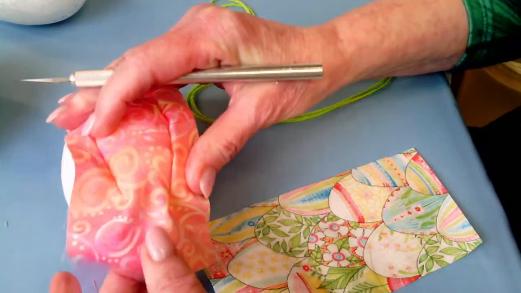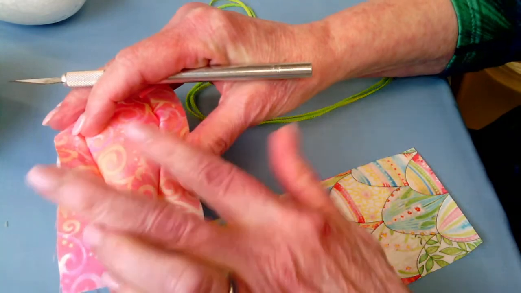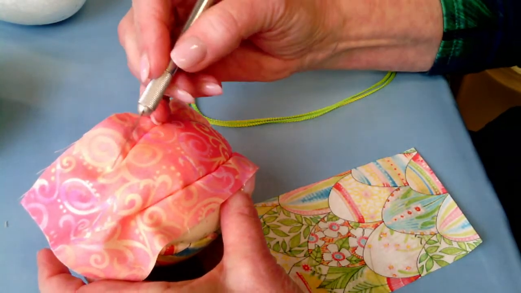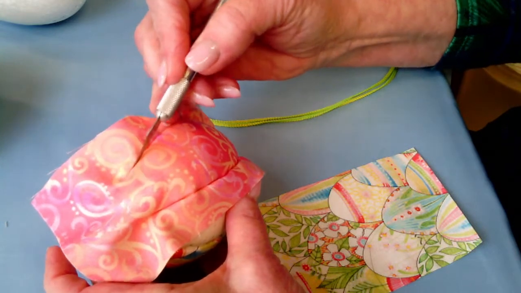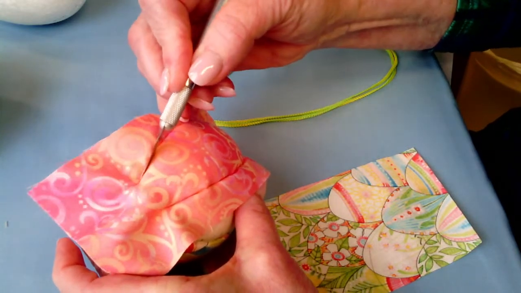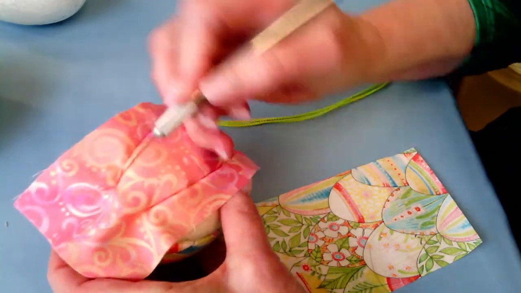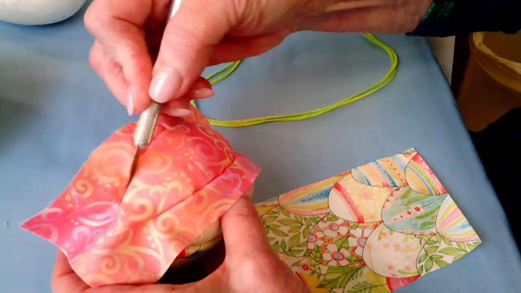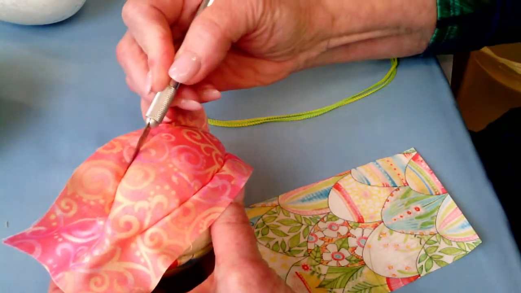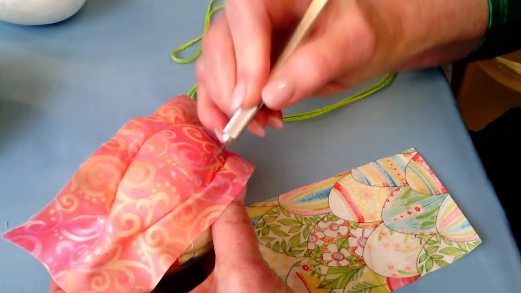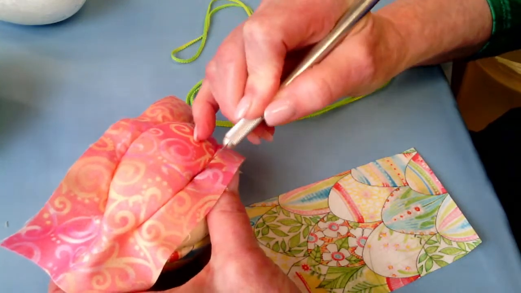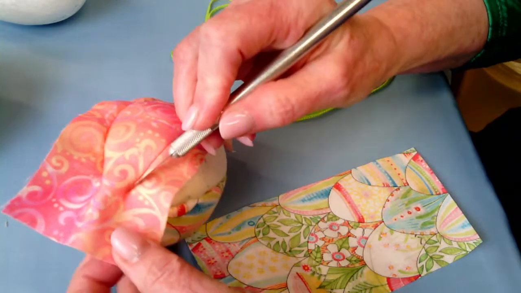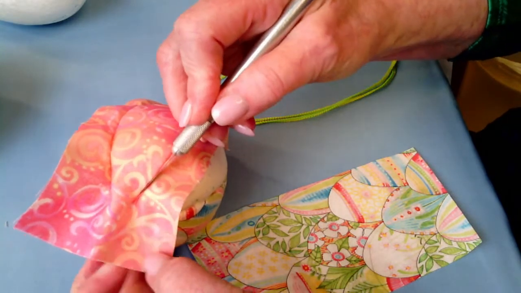So now this is what I'm talking about, how it looks a little bit loose. So I kind of maneuver it around just a little and try to get it so it stays nice and snugged up in there. And you kind of want to really push it down into that crevice just to make sure it does stay put. And I'll just pull this one down.